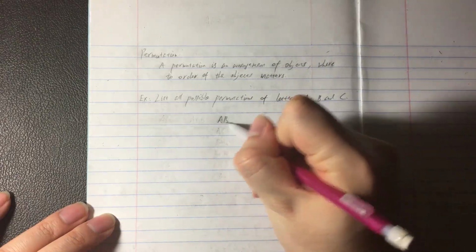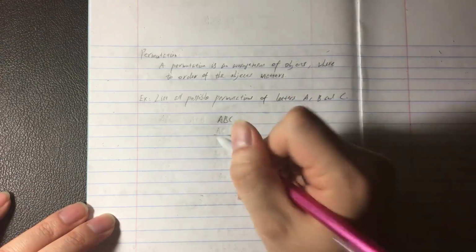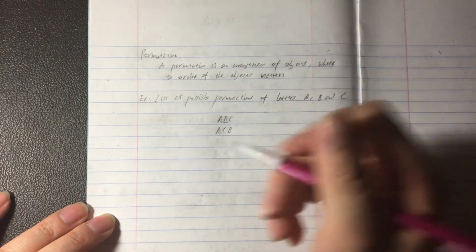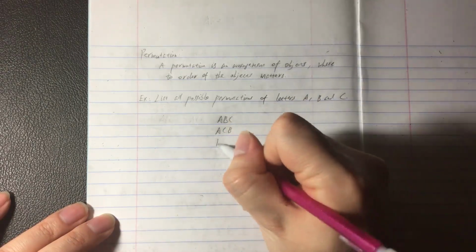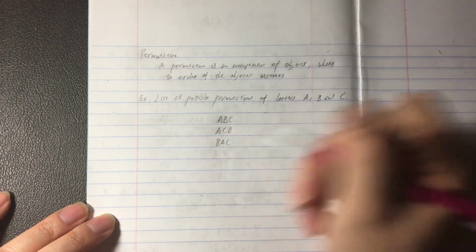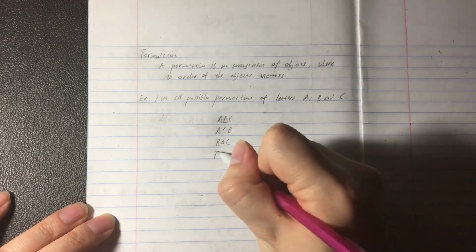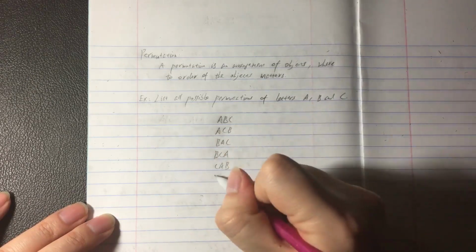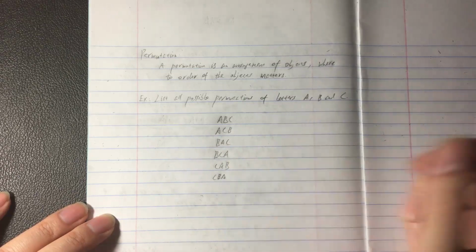ABC could be a possible permutation. ACB is a different one, since order matters. BAC is another one. BCA, CAB, CBA. Here I found 6 different permutations.